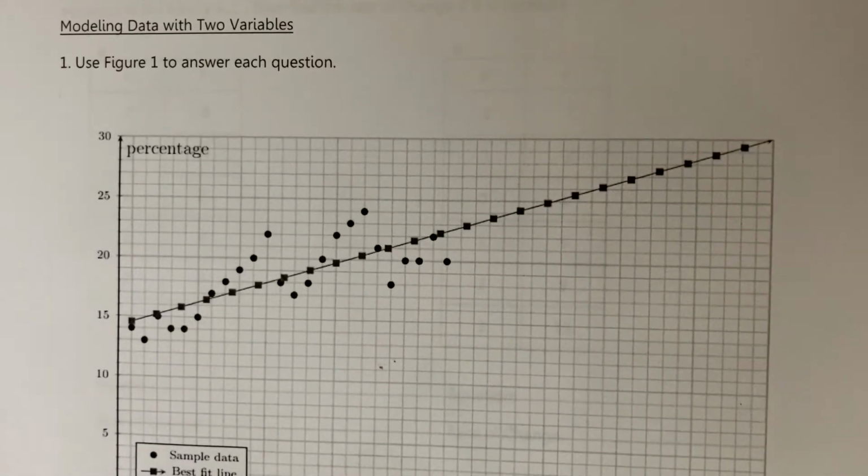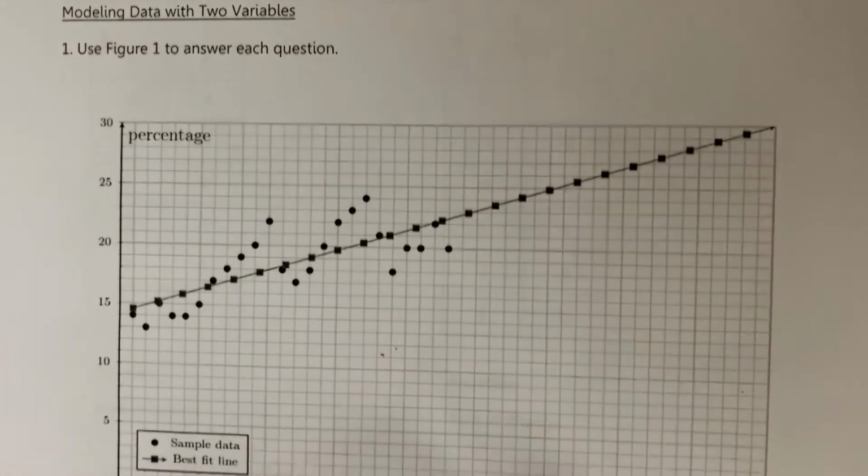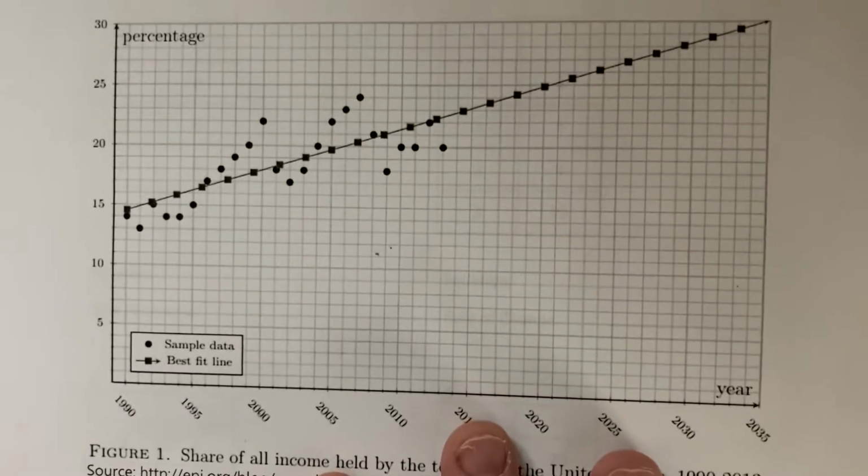Welcome. Today we're talking about modeling data with two variables. Throughout chapter 3, we're going to be working with two variables at a time. While we do this, it's really important to pay attention to which one's the x variable and which one's the y variable. Here's a real life example, where we have a graph.